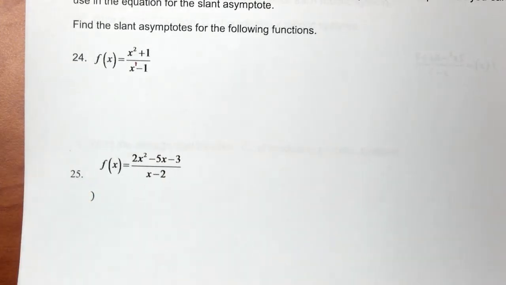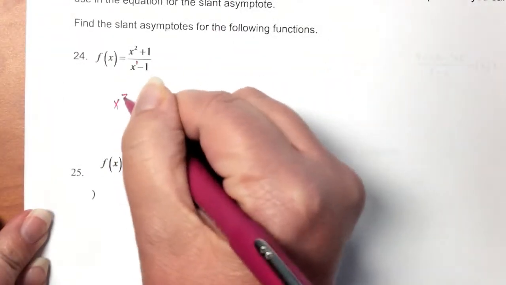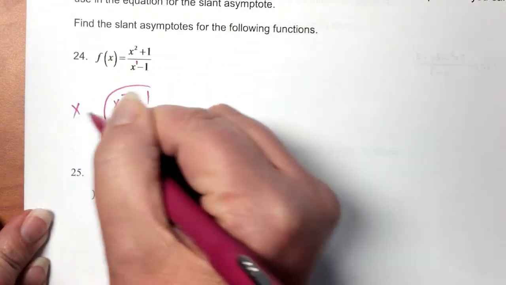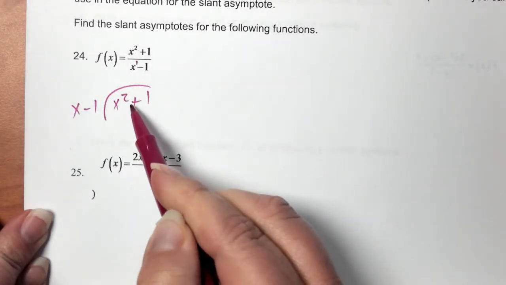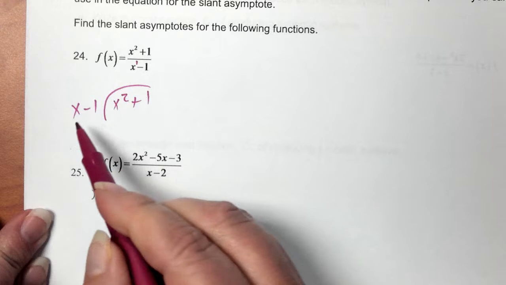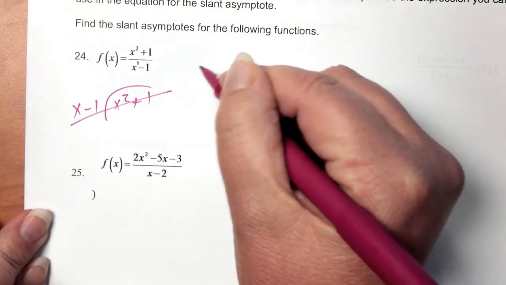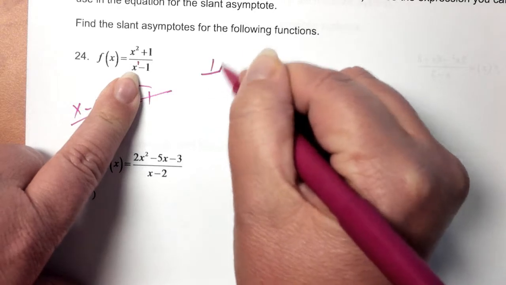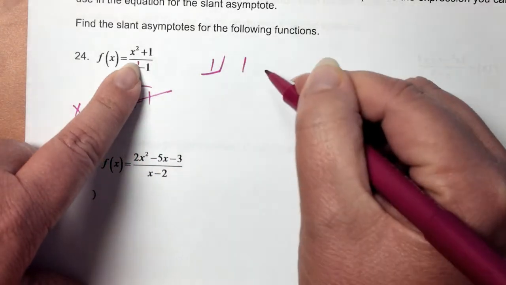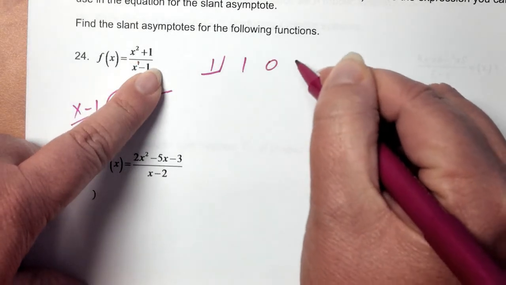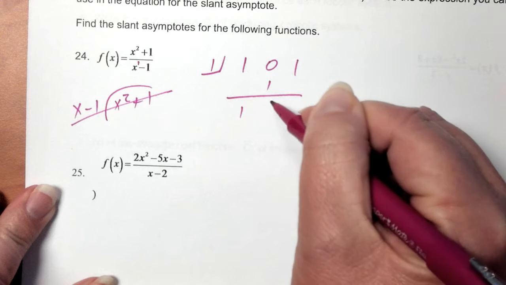The way to find them is to divide the top by the bottom. So in other words, take x squared plus 1 divided by x minus 1. Of course, if I wanted to do long division, I need to put in my 0x in the middle. Since this is a candidate for synthetic, I'm going to do synthetic division. Since I'm dividing by x minus 1, positive 1 goes in the box. I write out my coefficients, 1 for the x squared, 0 for the plain x, 1 for the constant at the end, and I finish up my synthetic division.